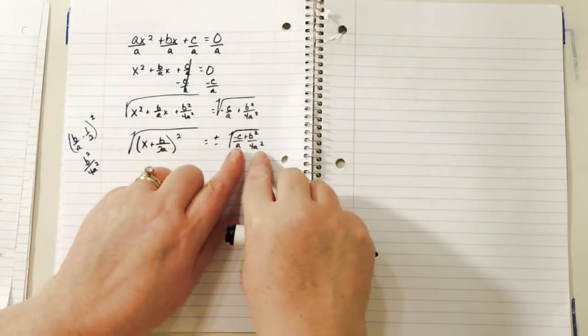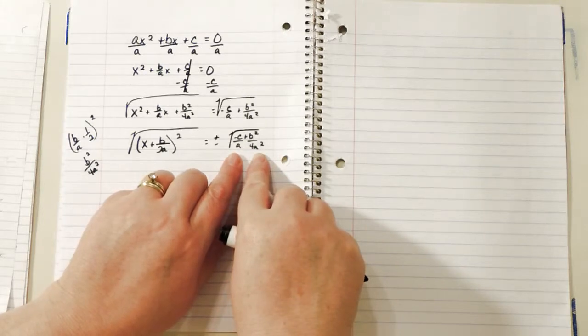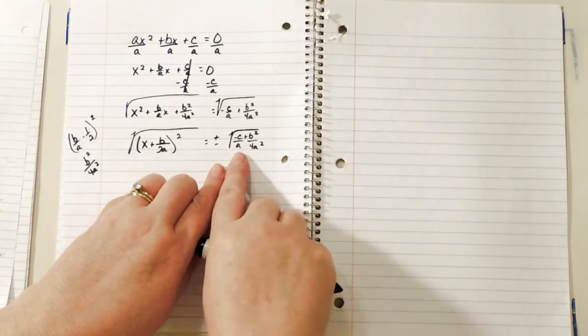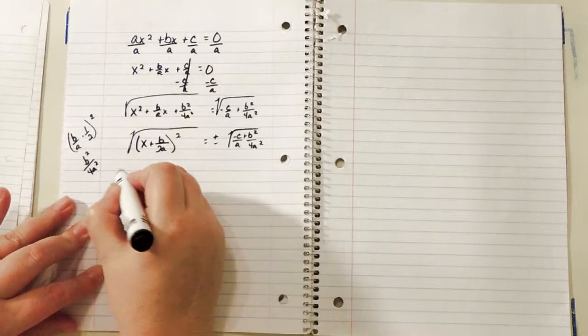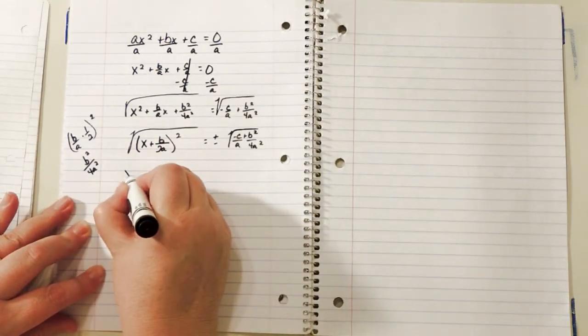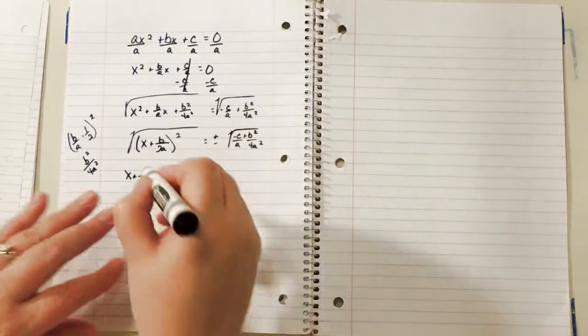Okay, over here we're going to have to find a common denominator and simplify this mess. The common denominator is going to be 4a squared. Okay, so we're going to have to multiply this side times 4a, so the bottom says 4a squared. Okay, so we have the square root of this mess is just x plus b over 2a, right?